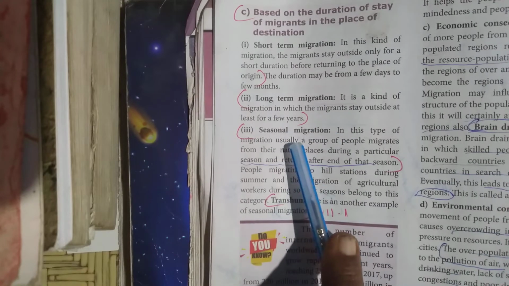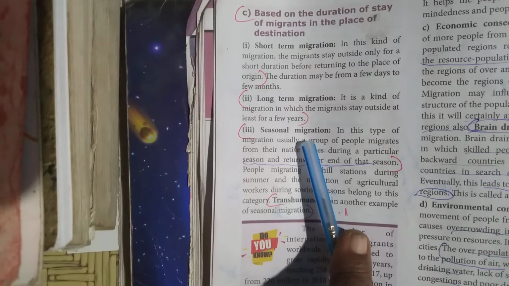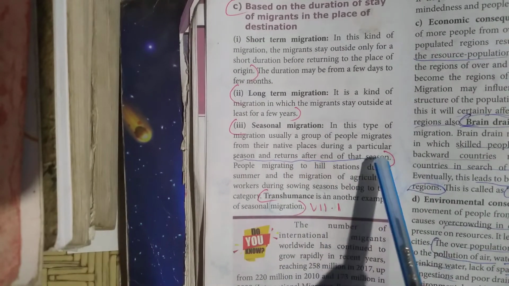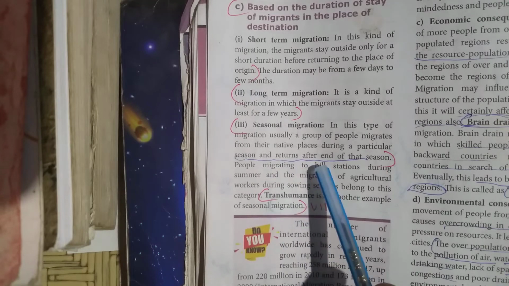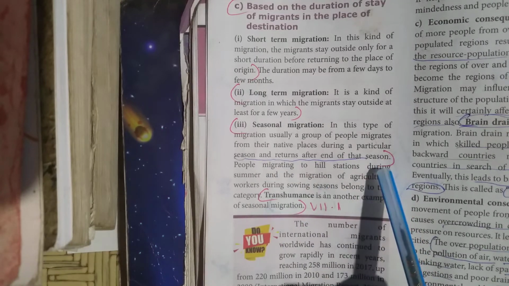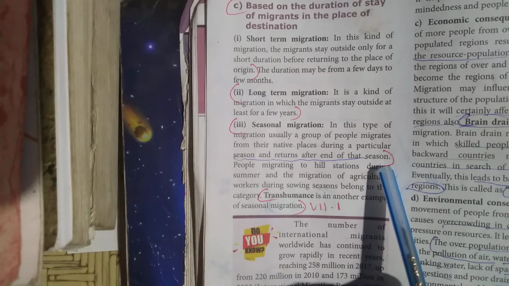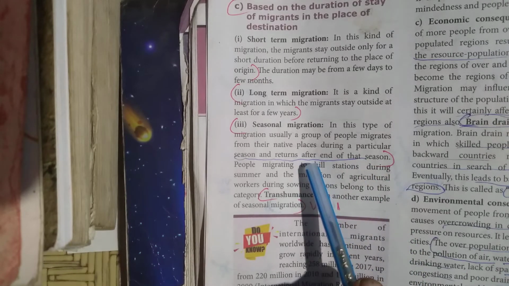Third one, seasonal migration. In this type of migration, usually a group of people migrates from their native places during a particular season and returns after the end of that season. In one particular season, people move in groups or families from one place to another.